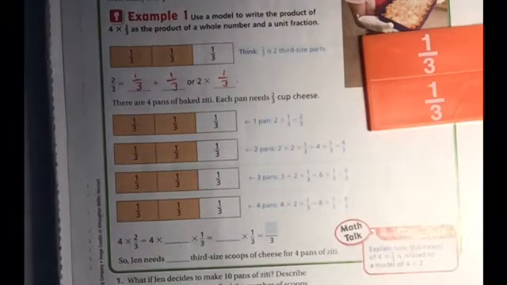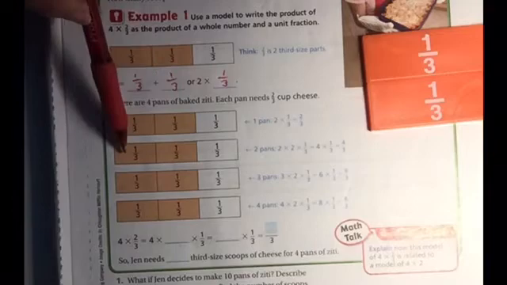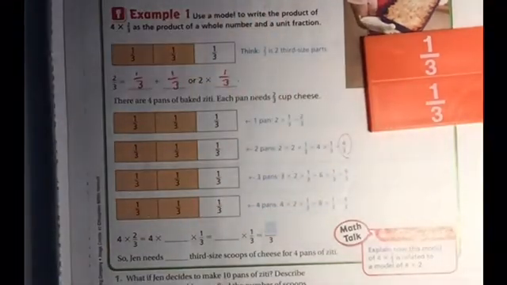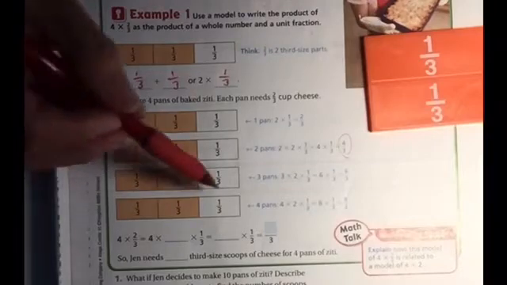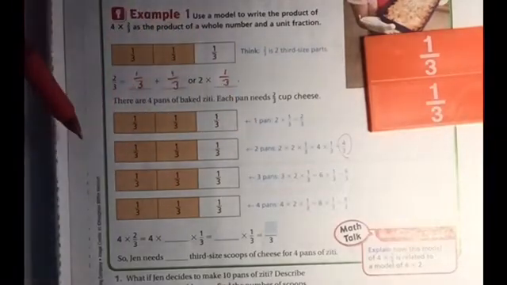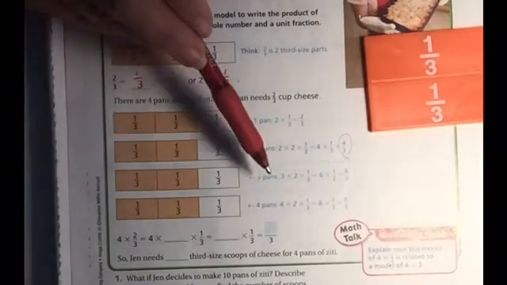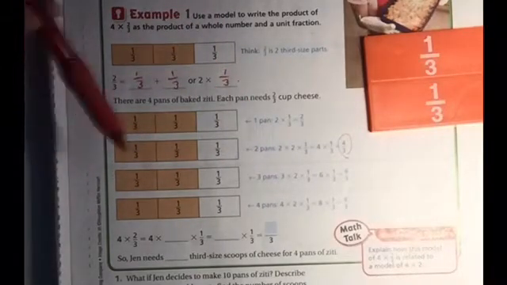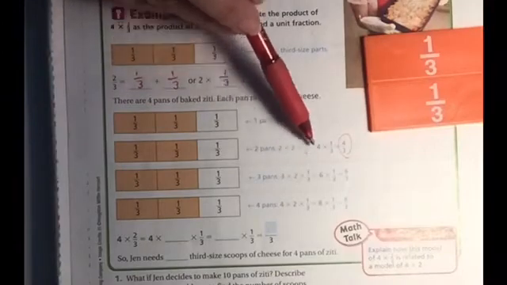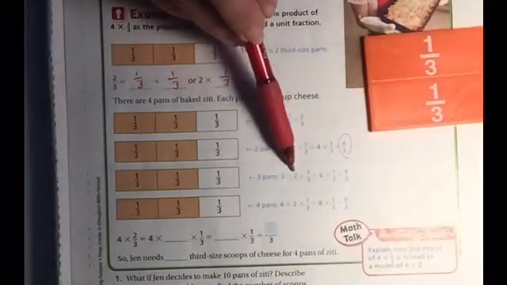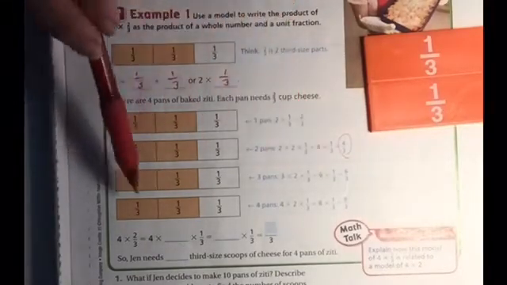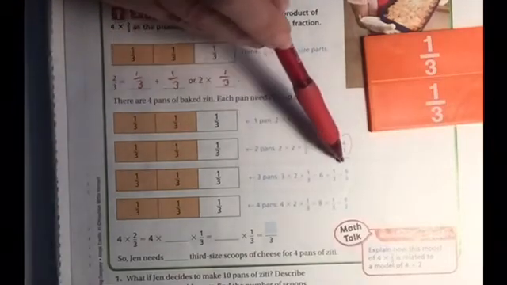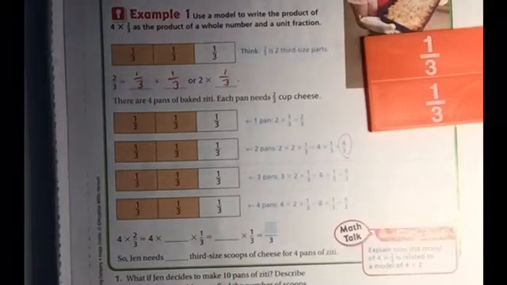With repeated addition, 1/3 plus 1/3 plus 1/3 plus 1/3 equals 4/3. Now she has 3 pans of ziti, so she multiplies 3 times 2 1/3s. 3 times 2 equals 6, so she has 6 1/3s, which equals 6/3.